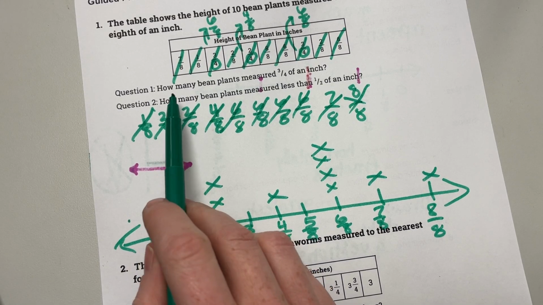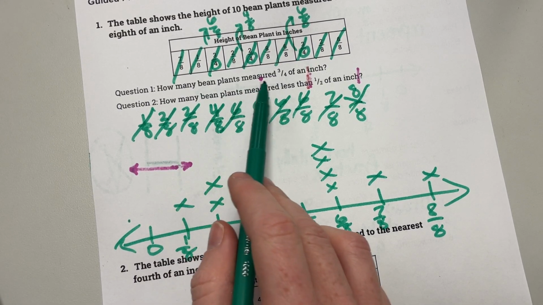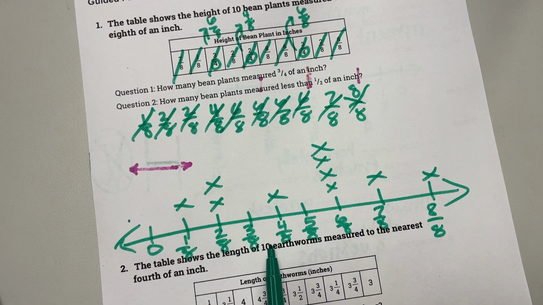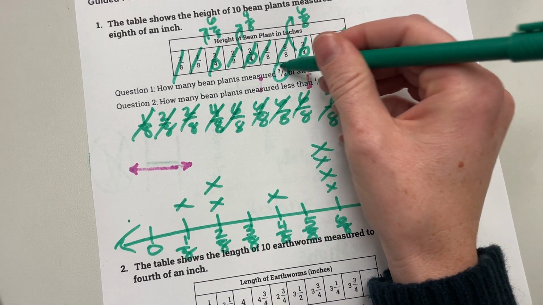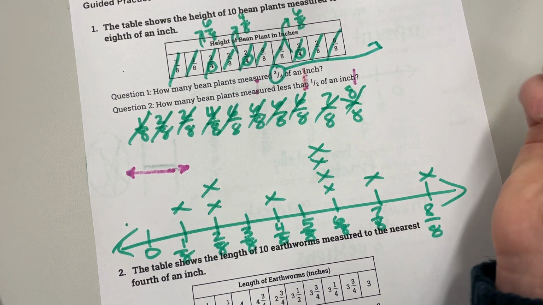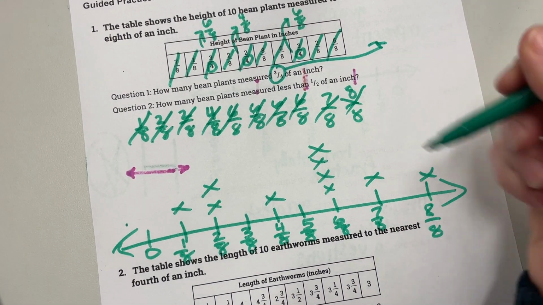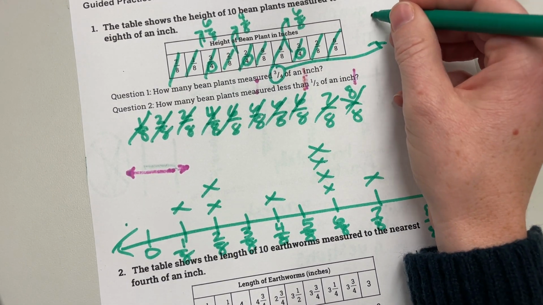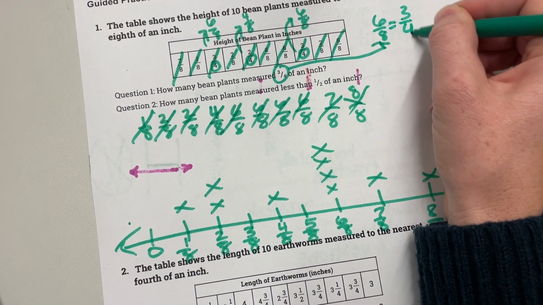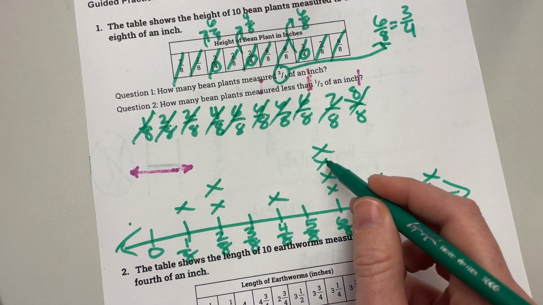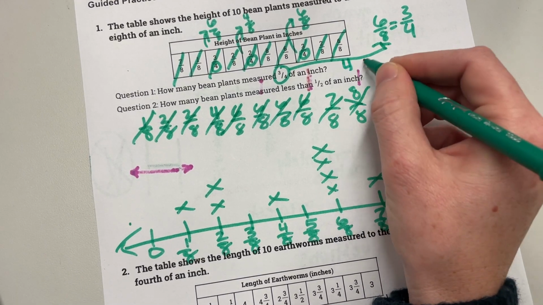Now I need to answer the questions. How many bean plants measure 3/4 of an inch? So I found 3/4 of an inch, which I want to change to 8ths because my line plot is in 8ths. So I have 6/8, which equals 3/4. So now I need to go to 6/8. 1, 2, 3, 4. So 4 plants.